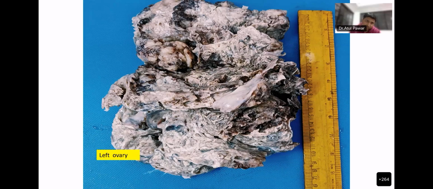What do you see, Atul? So the left ovary shows a solid cystic variegated tumor. Yes, with areas of hemorrhage and congestion. They're looking hemorrhagic. They are very friable looking areas, so that's an important clue. Friable looking area, solid cystic tumor, and the same is with the right ovary.